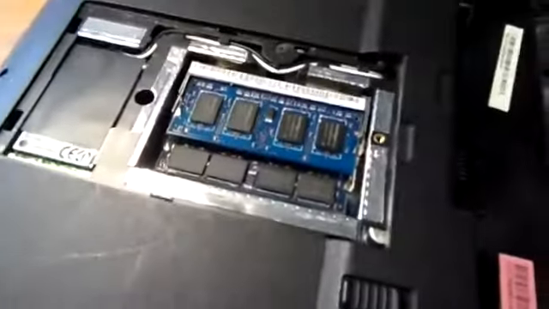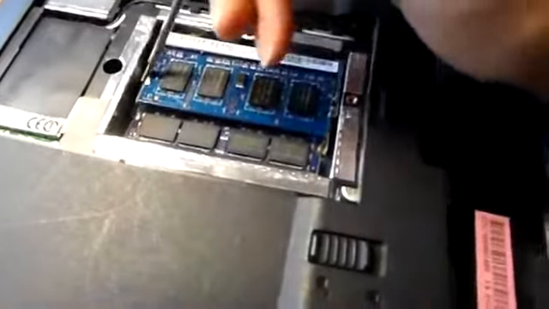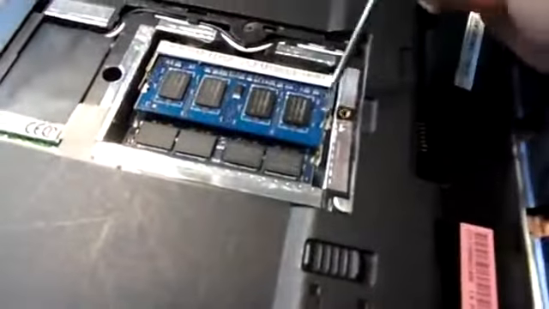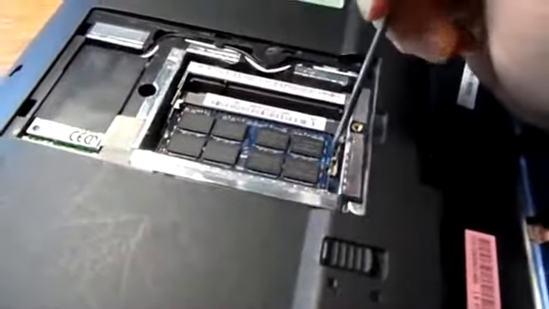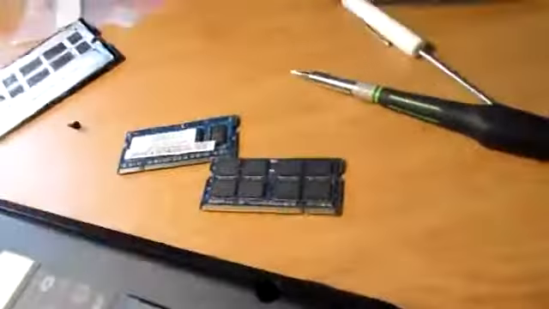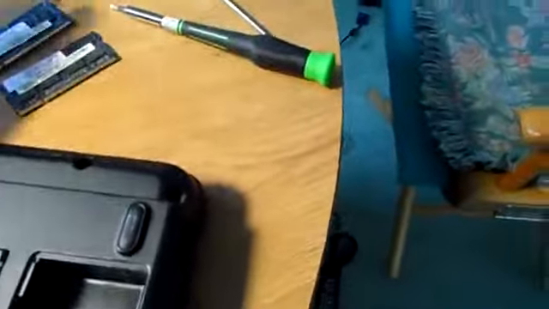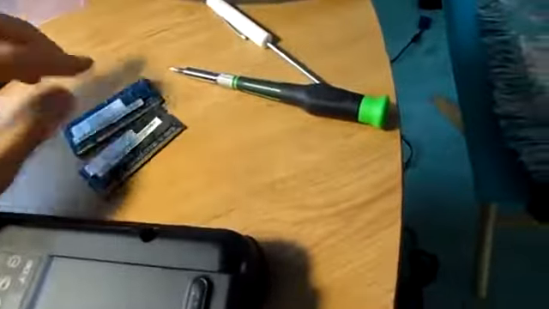So now I see two odd looking RAMs right there. So how do you troubleshoot if one of them is broken? Do you need a RAM tester? Nope, you don't. You just take one of them out. So I just took both of them out. Now in this case, this is a 1 GB RAM, this is a 2 GB RAM, and either of them can be actually broken. How do I tell? Well, I'm going to test both of them.